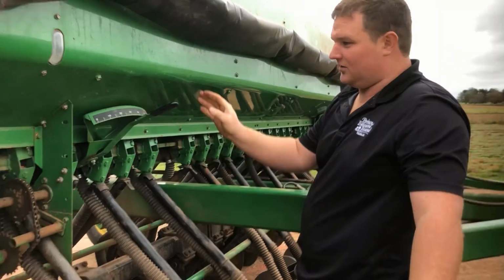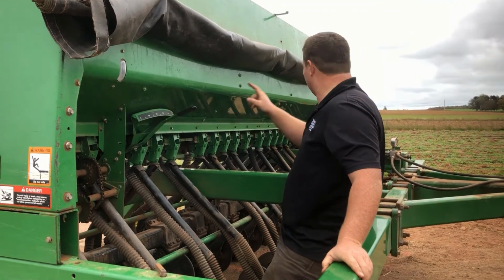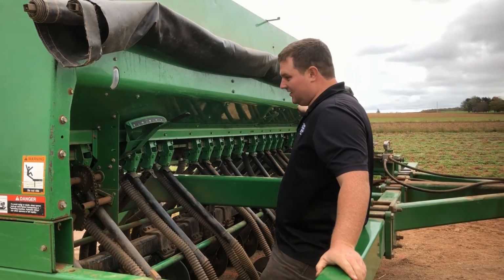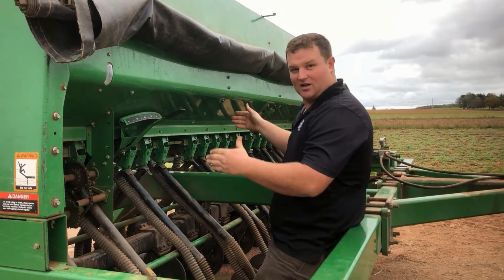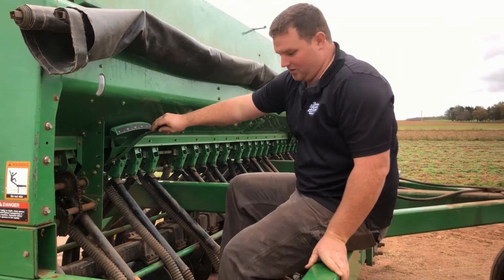And the other thing to remember is this drill drives from both sides, so we'll have to go over and set that lever the same as this, so both sides of the drill run evenly. And then we should be ready to go to the field.